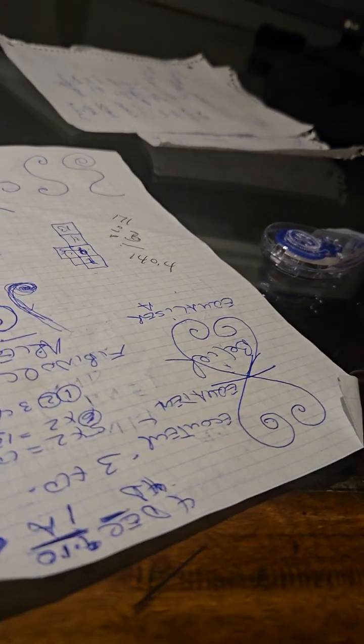Raphael 7286 in the constellation of Pegasus. I'll go through the rest of my paperwork later.